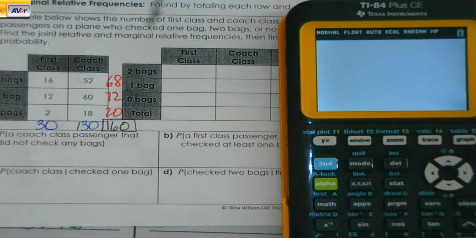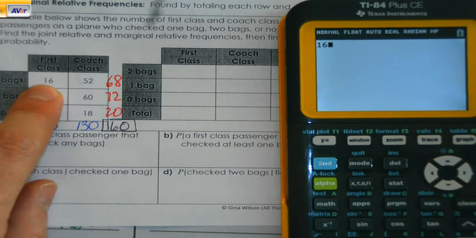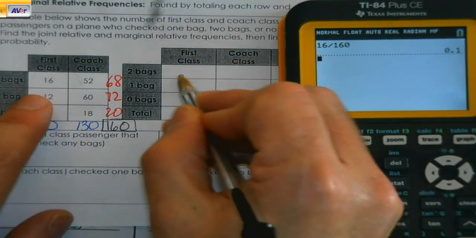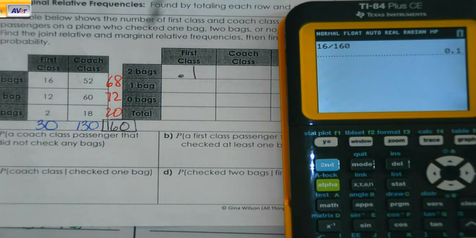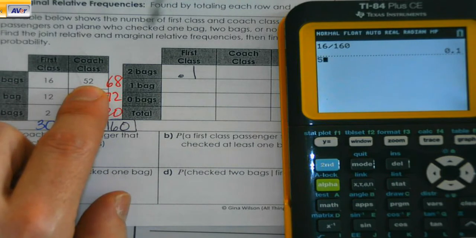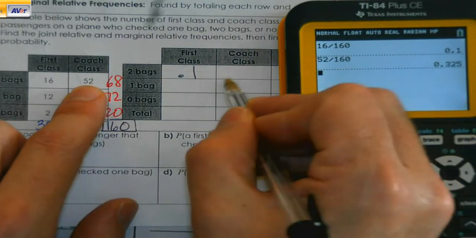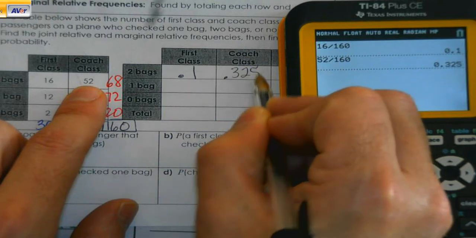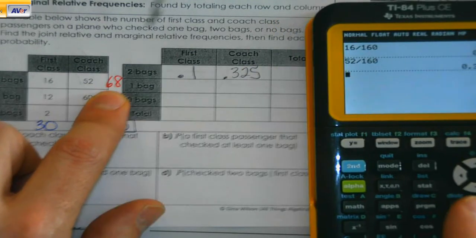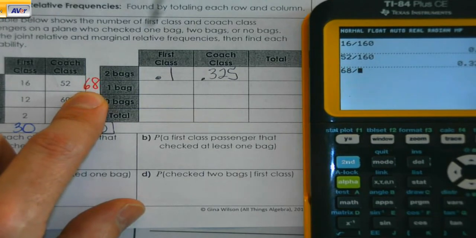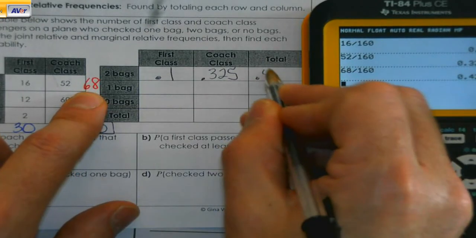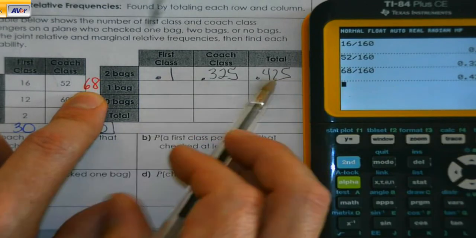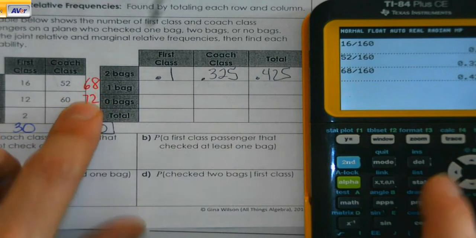we're going to take a peek at actually calculating these frequencies. So we're going to take each number that's in the box, and we're going to keep dividing all these by 160. And the decimals that we get, basically that 0.1 would tell us that's 10%. First class, 2 bags. And I'm just going to keep working these all the way through, including my totals, because I do have a total column here. And just like it would in any of these charts, my numbers horizontally should add up. 0.1 plus 0.325 equals that, so that's sensible.